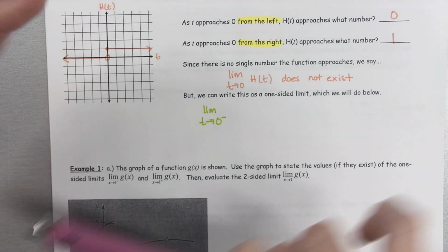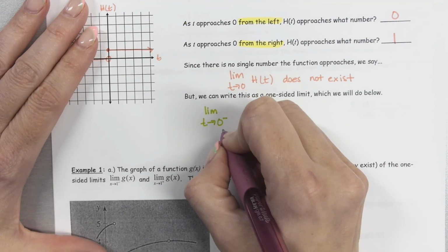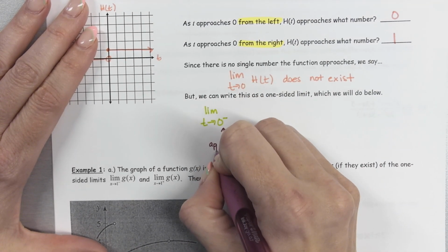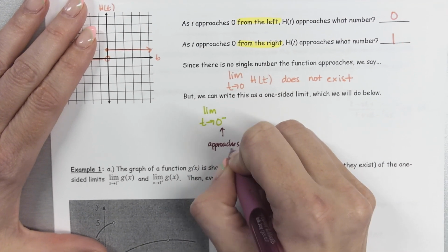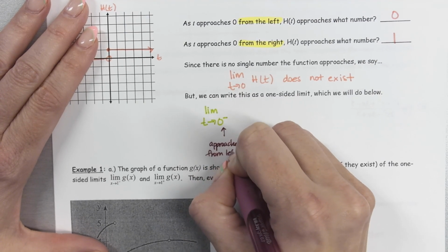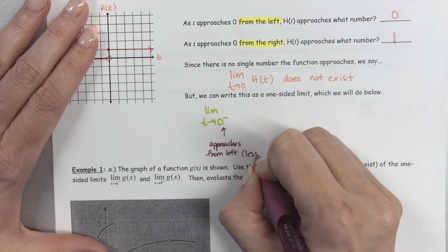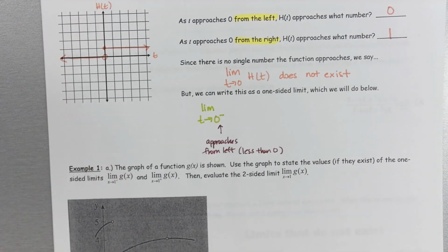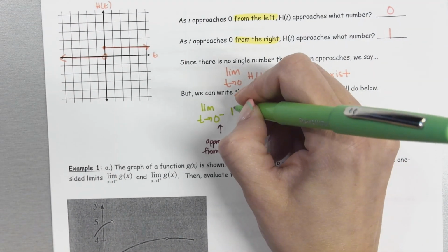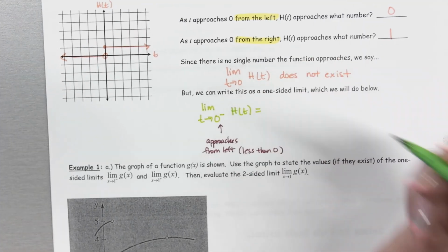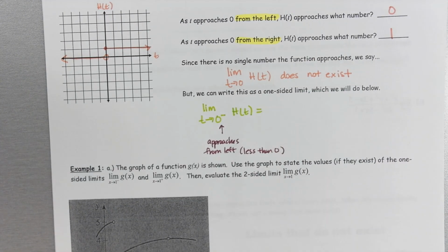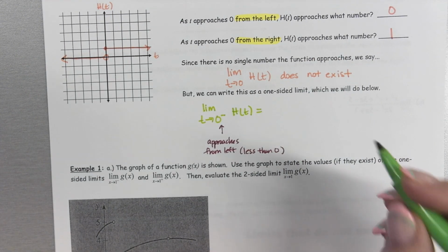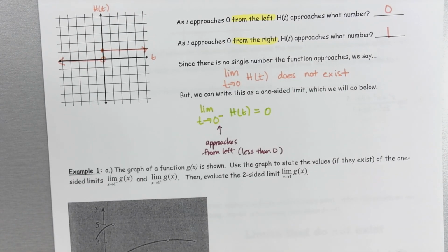So we're just going to write that in there. Okay, so that's going to be less than 0 if you're approaching from the left. And then it's of our function h of t. So from the left side, we said that that was equal to 0.